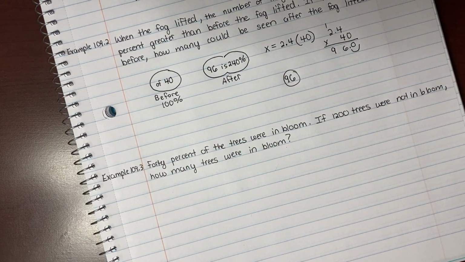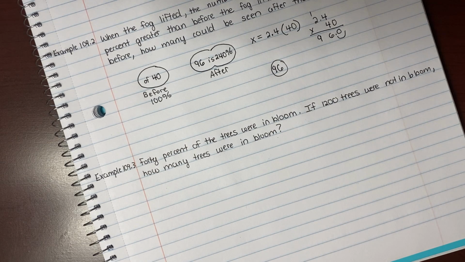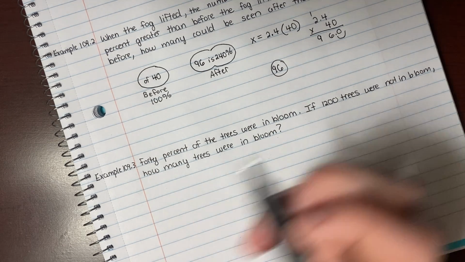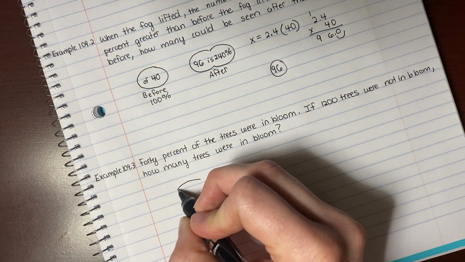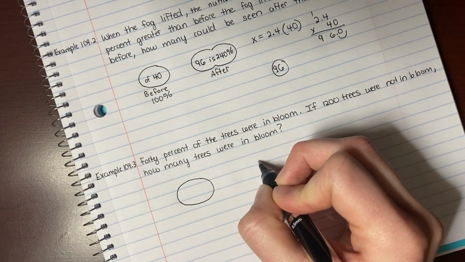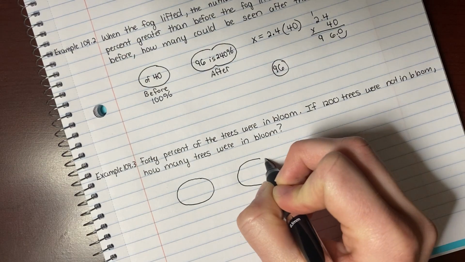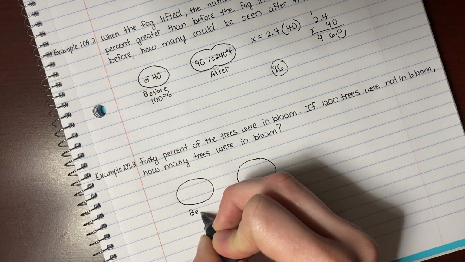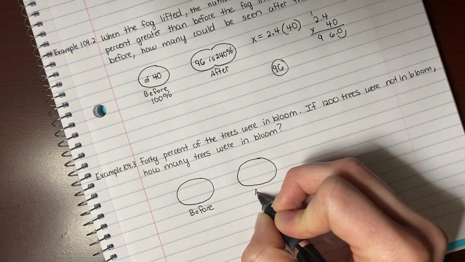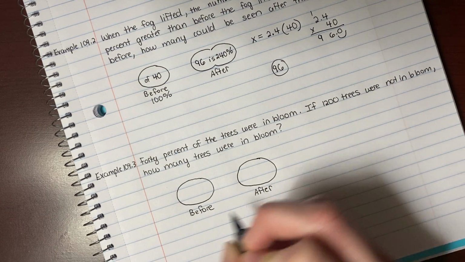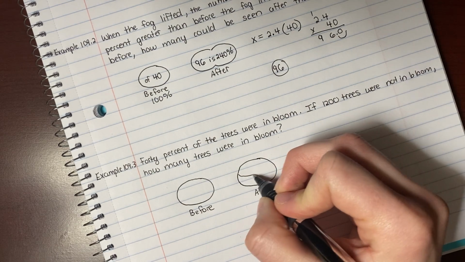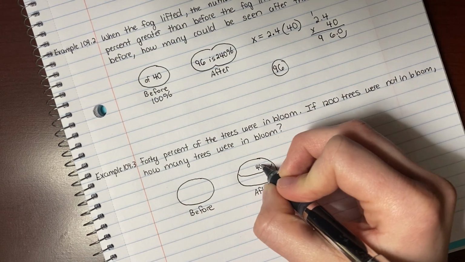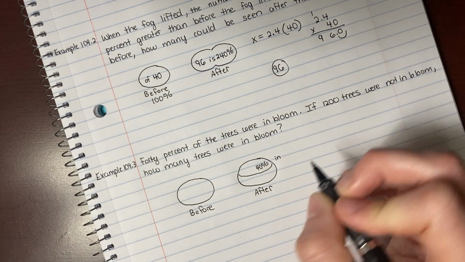All right, 109.3. 40% of the trees were in bloom. If 1,200 trees were not in bloom, how many trees were in bloom? All right, so again, we're not increasing or anything like that, so we're just going to draw our two similar diagrams. We have our before, we have our after. Okay, 40% of the trees were in bloom. Okay, so 40% in bloom.